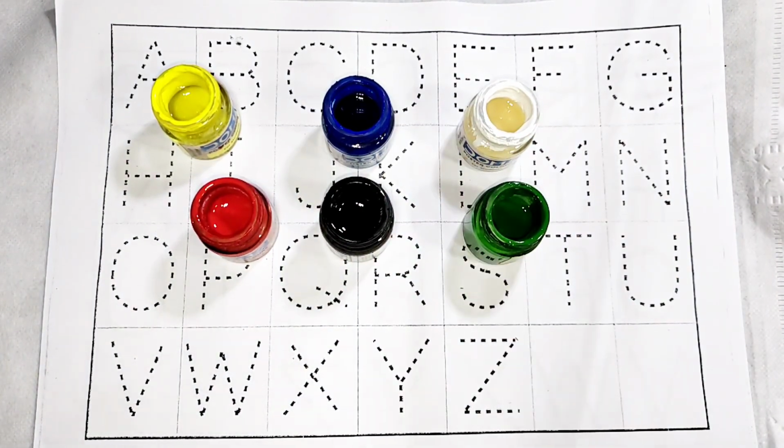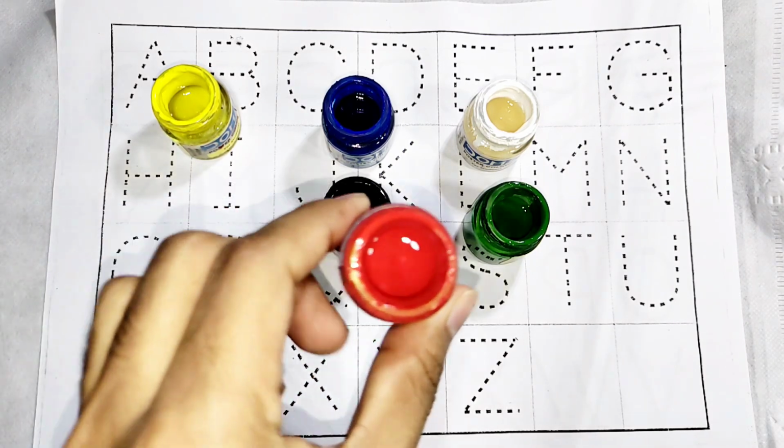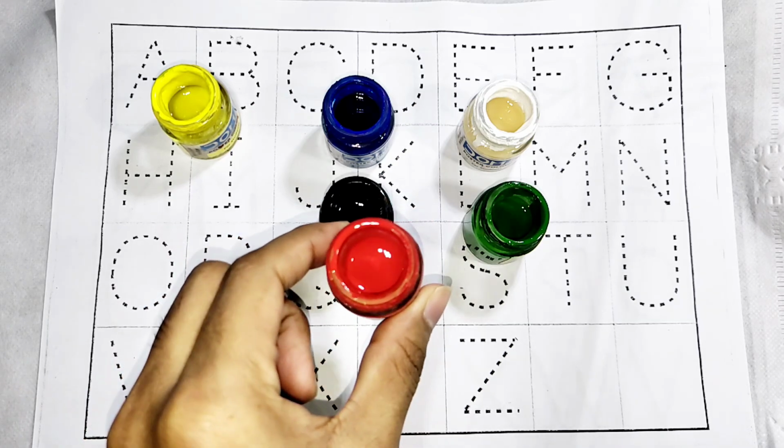Today we draw capital letter alphabets A to Z. Kids, first we are coloring alphabets A to Z. First we are using the color of red.